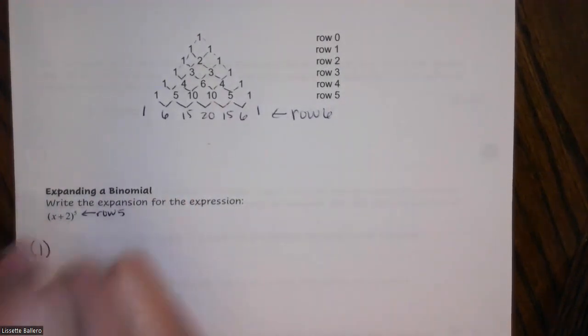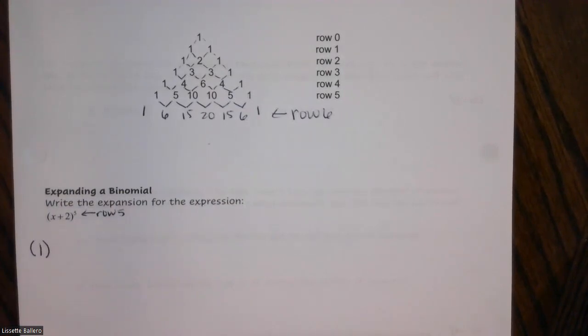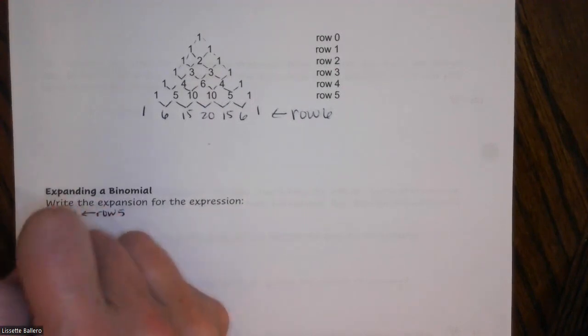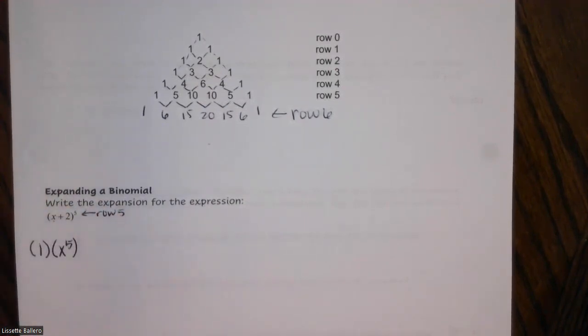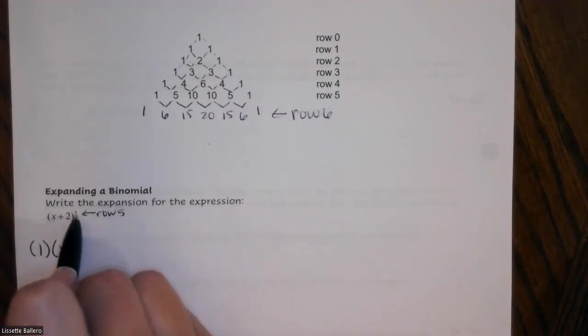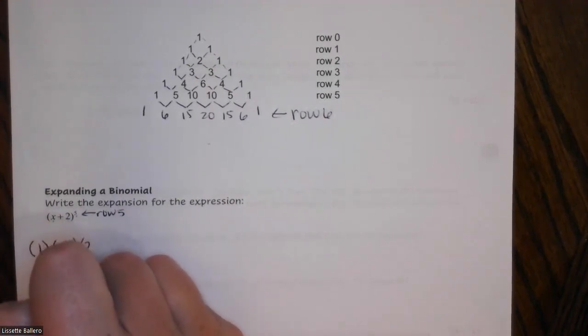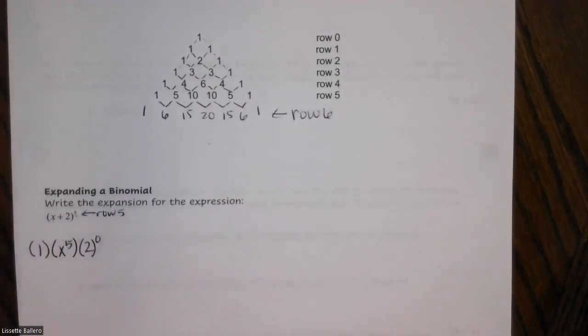And so we're going to set that up. 1 is my first coefficient. Then you take this term right here, and it is going to start with x to the 5th. So I'm using that same 1 right there. And then I multiply it times the second number in our binomial here, and it's going to start with 0.